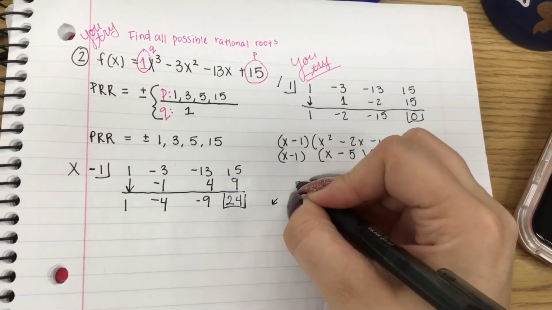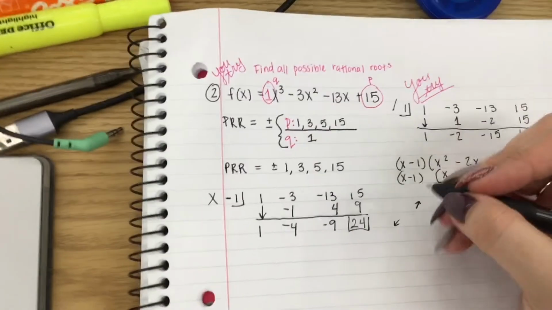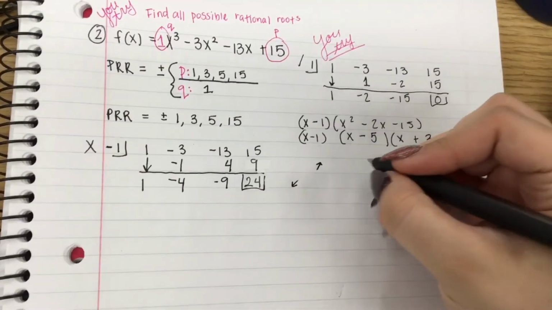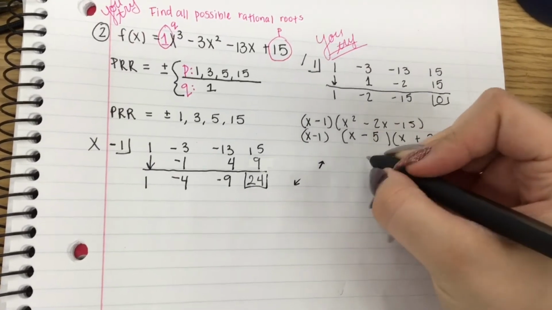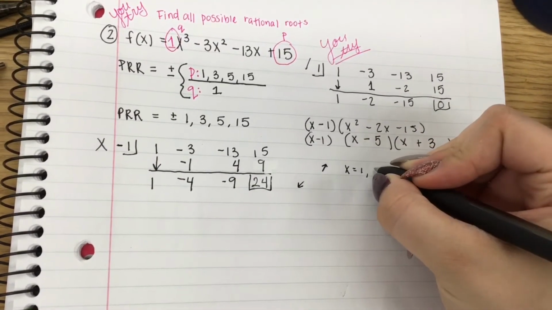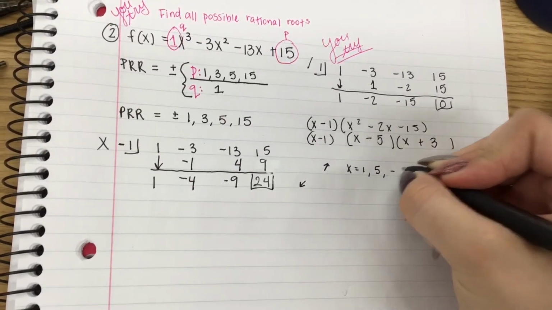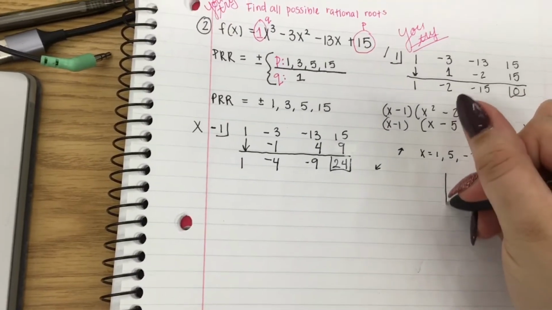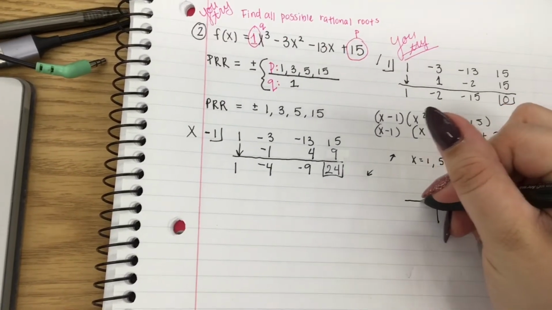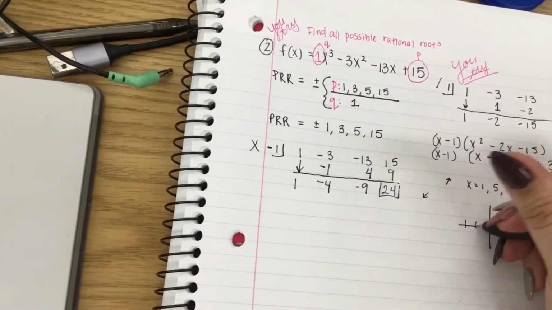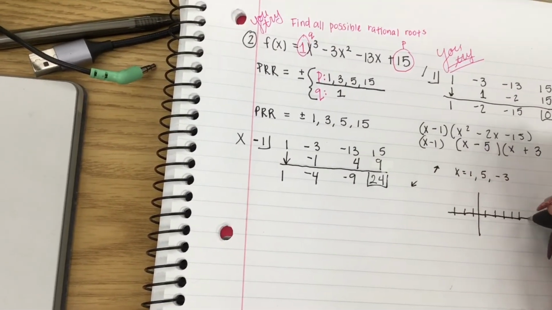So we can also look at the end behavior here because we do know that the degree of the function is 3. So we know that it's got opposite end behavior. It's going down on the left and up on the right. We know that we have x-intercepts at 1, 5, and -3 by setting all of those factors equal to 0. So we can sketch a picture of this graph. Each one of those intercepts has multiplicity 1 because they only show up one time.